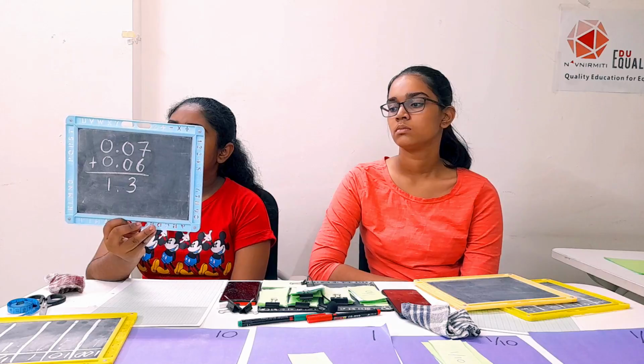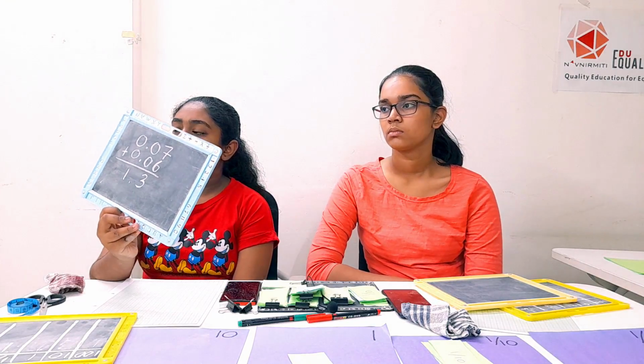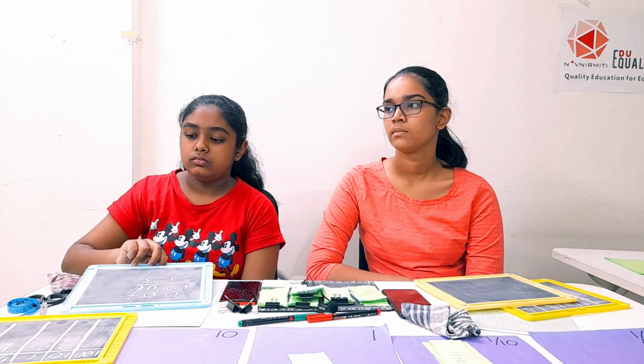So now, instead of using decimal point, do this problem writing the houses. Okay? Like I have written, draw the houses and write the houses.